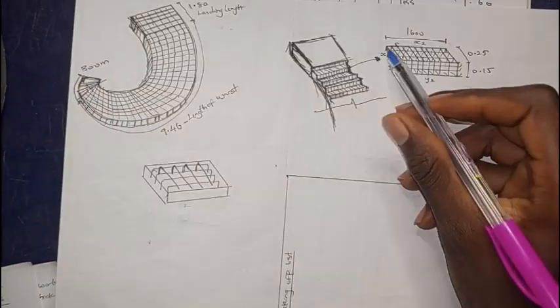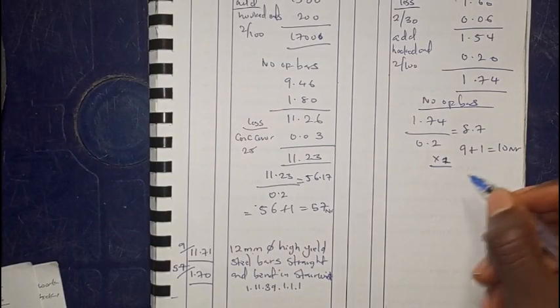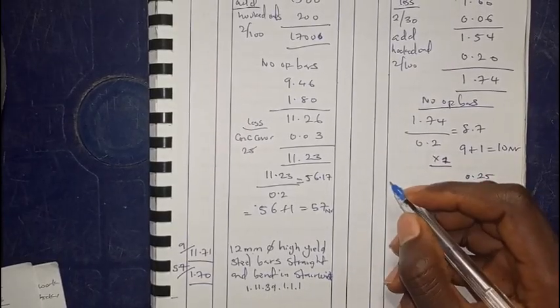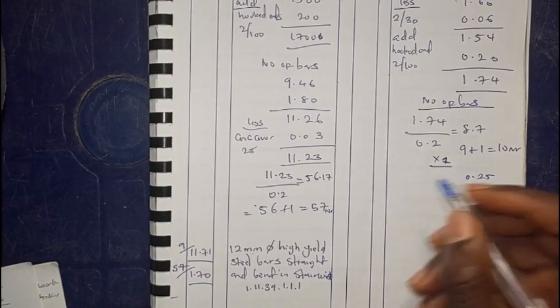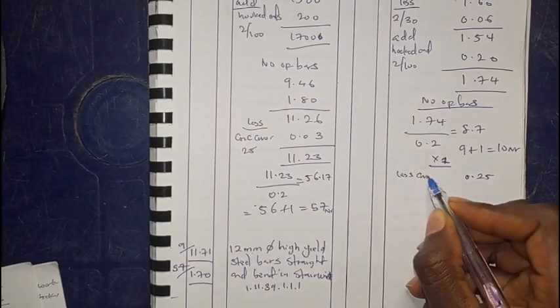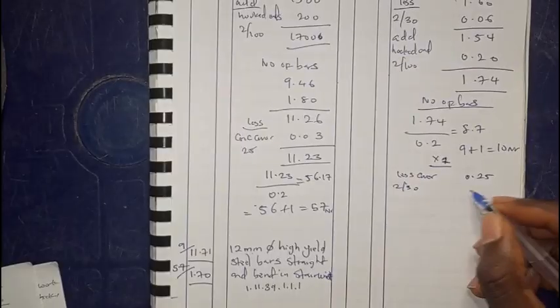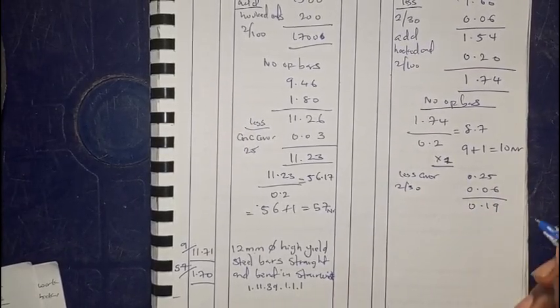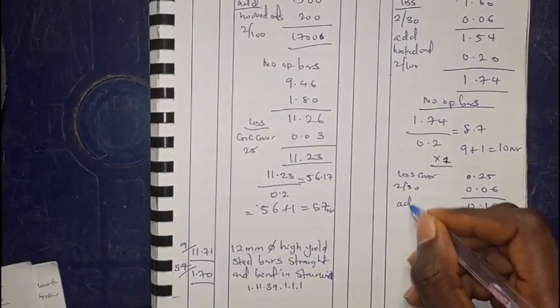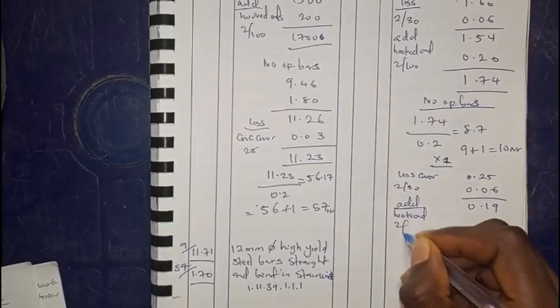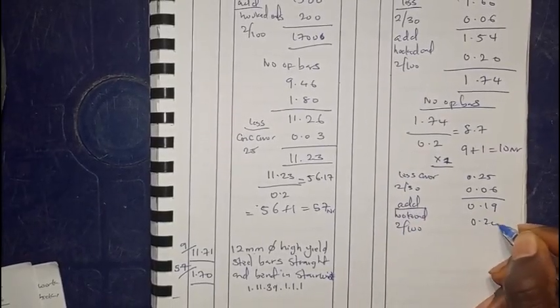So this is x1, which is 0.25. By the time we less the cover, 2 by 30, 0.06, we have 0.19. Add your hooked end, so it's only 2 by 100, 0.20.